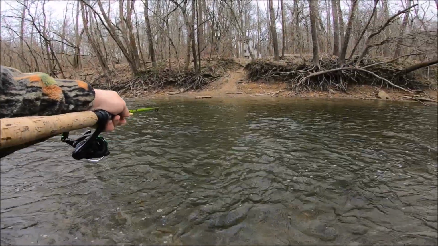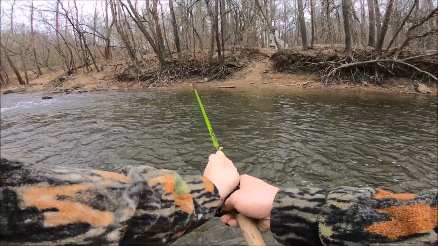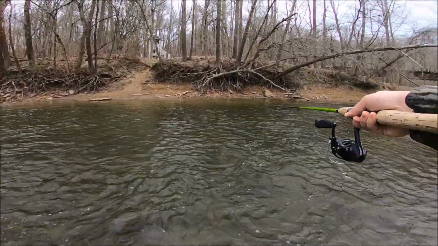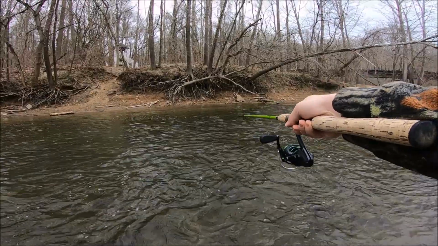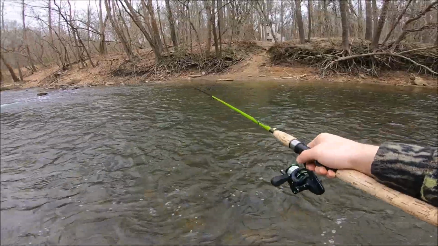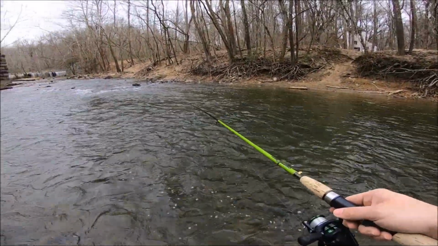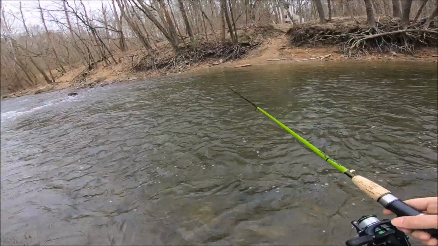Now your deep point is going to be the calmest part and the very deepest part right there. And then the tail of the pool is going to be right down here where it starts going from calm to fast and starts picking up into that run. So whether it goes from riffles to pool to more riffles, or riffles to pool or run, it doesn't matter what order they go in.